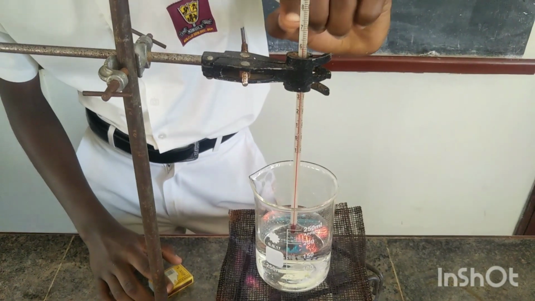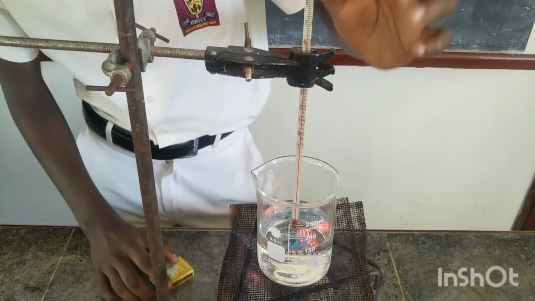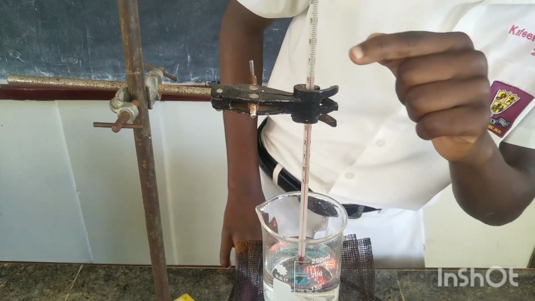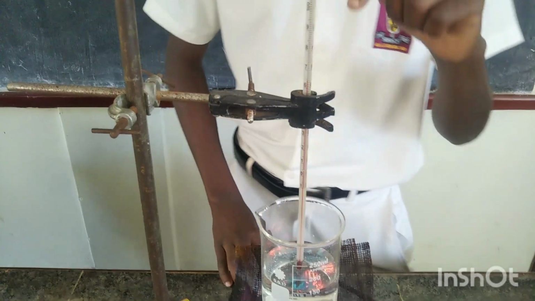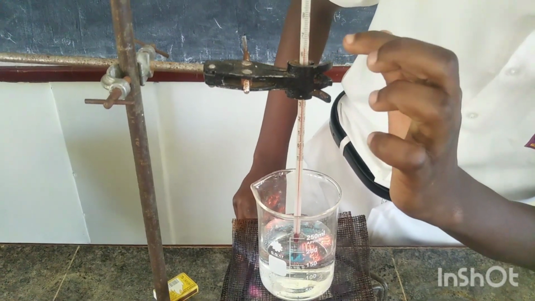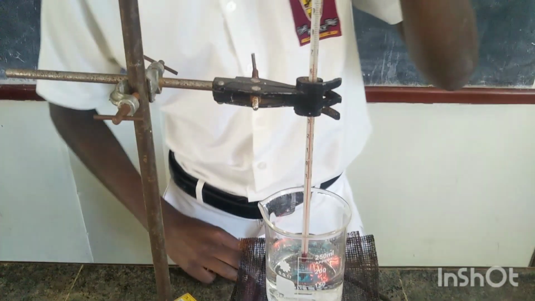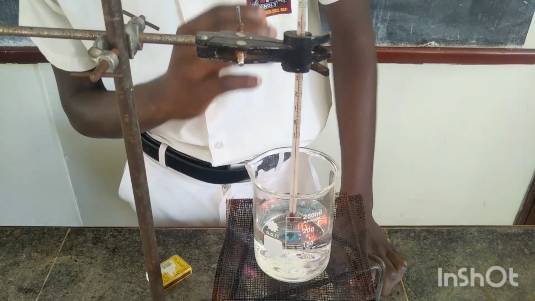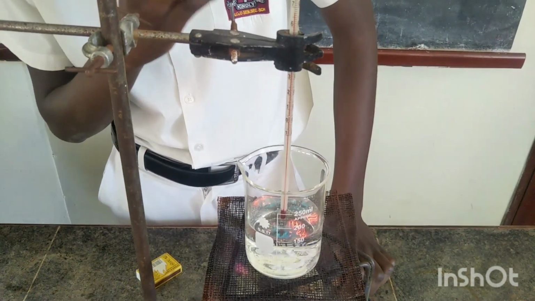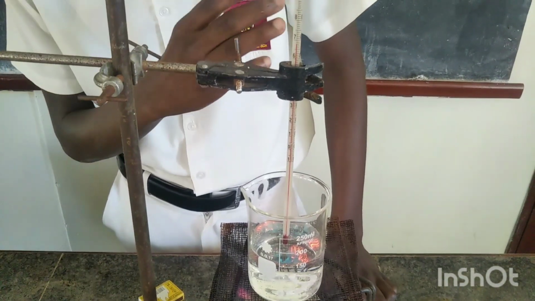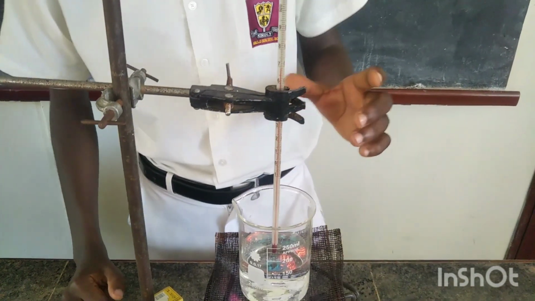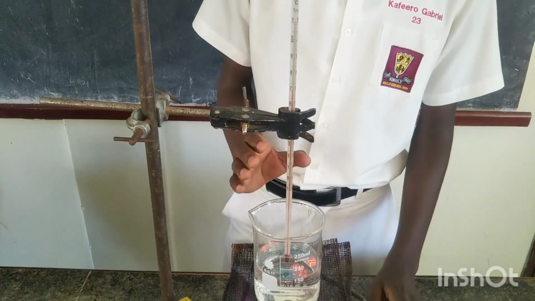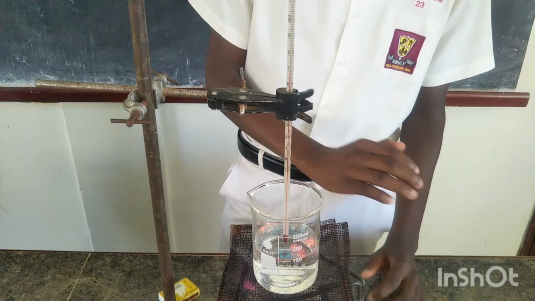So as you can see here, our mercury is moving from where it was to where it is now; it's just rising slowly. Here is the movement of the mercury. We are going to determine the boiling point of water. As you see here, the water is just boiling because of the source of heat provided.